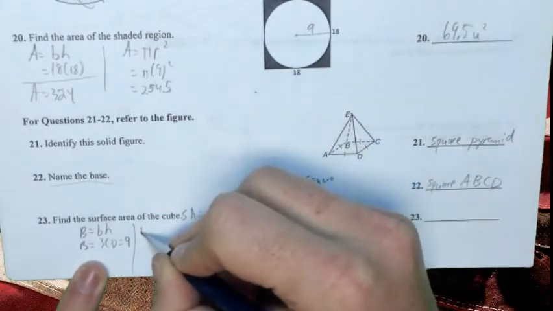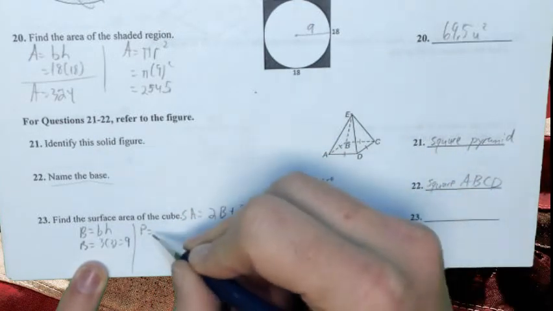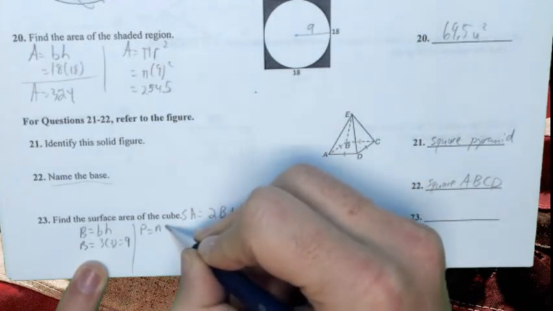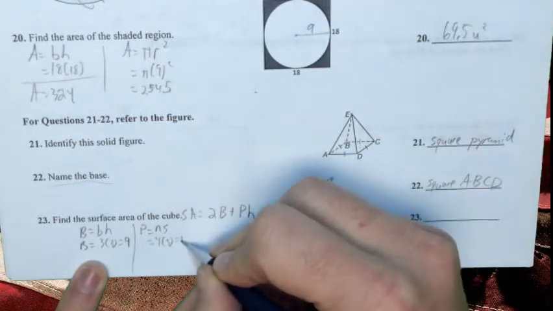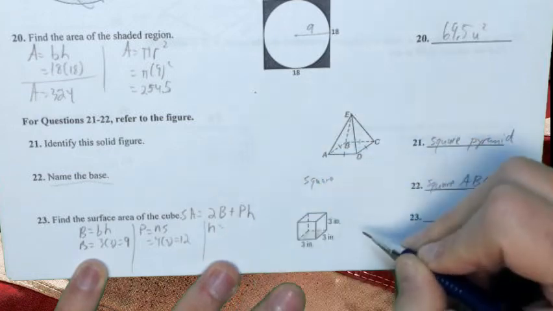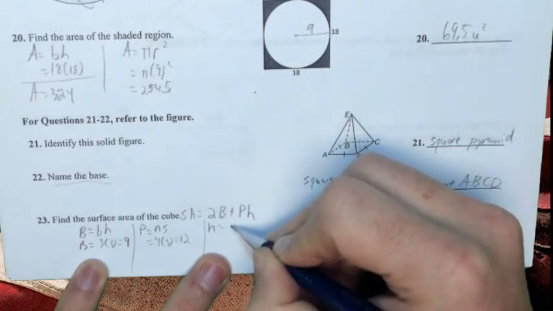Now I need capital P. Capital P is perimeter of the base, which for a cube is number of sides times side, so that's 4 times 3 is 12. Now height is the distance between the two bases. In this case, it's just going to be 3.